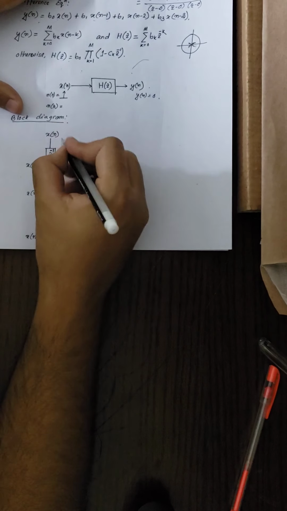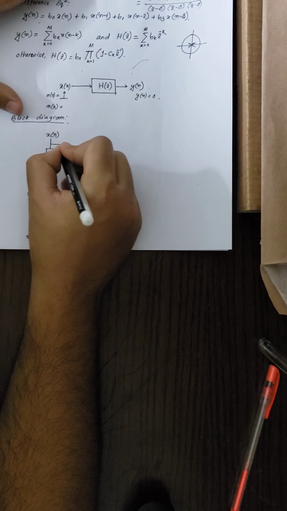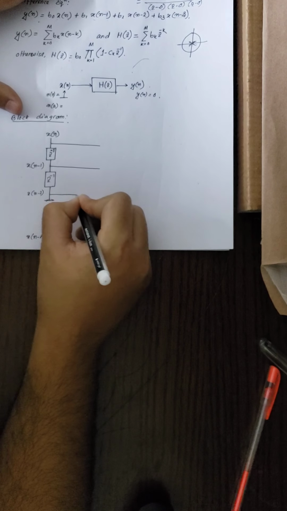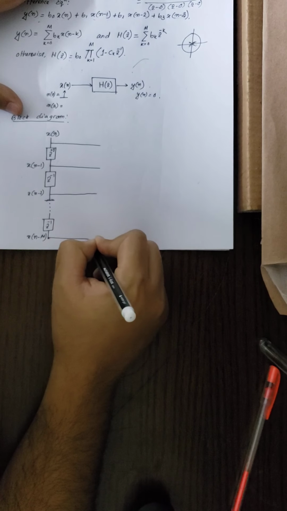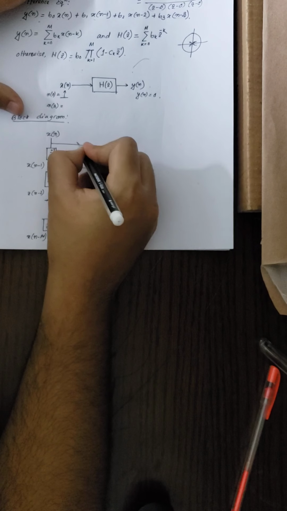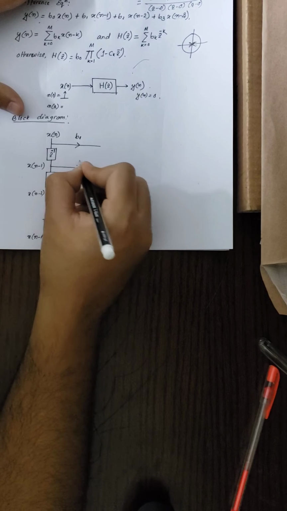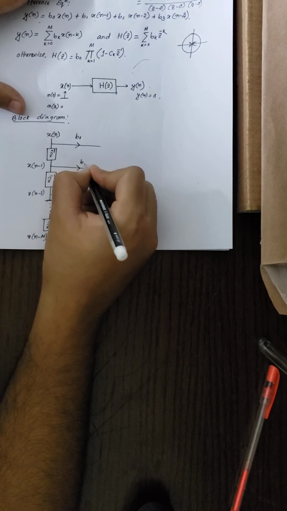So what an IIR filter does is that it takes all these values from this point and over here, multiplied by a weight. That's why it is a weighted input rather than a pure input.